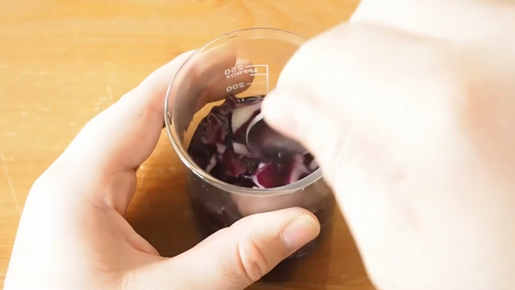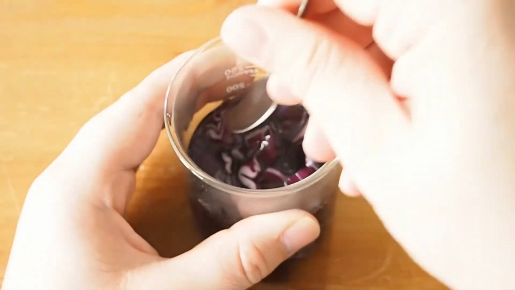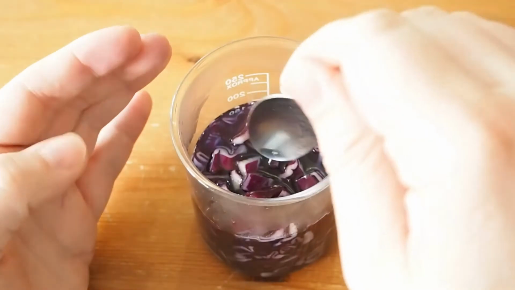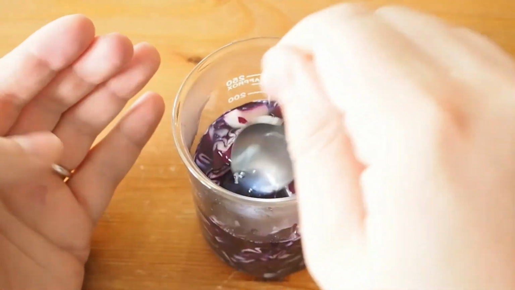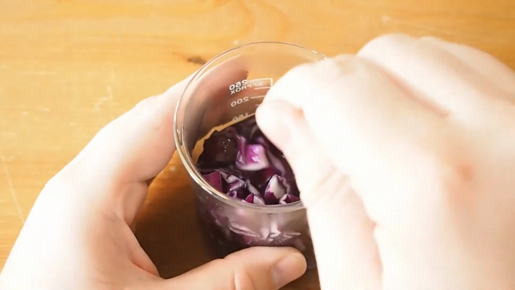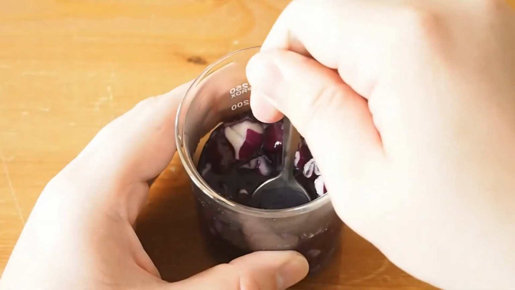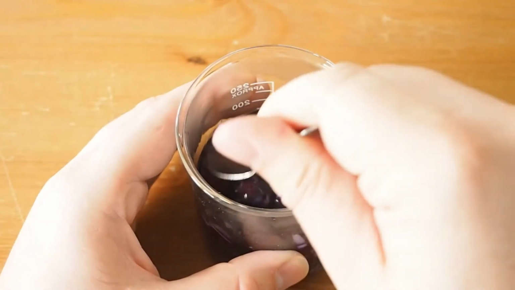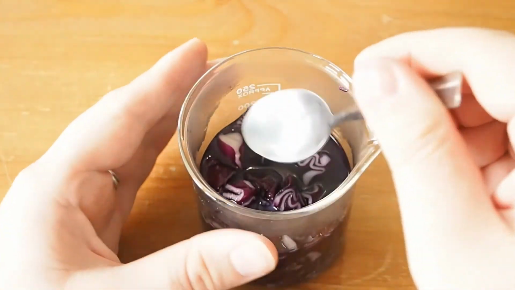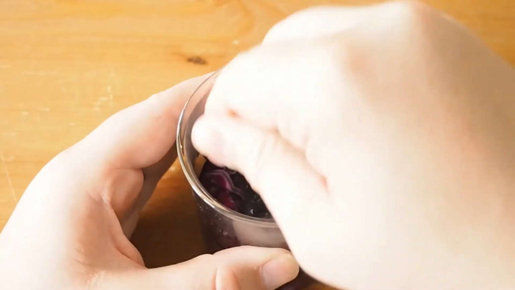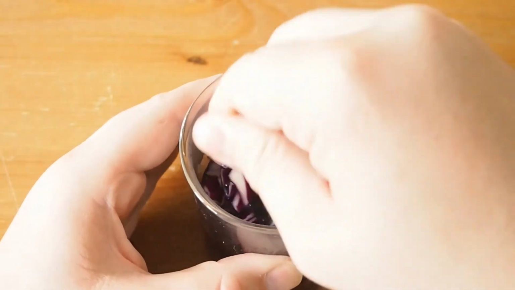Nothing here, by the way, nothing here is dangerous. This is just very unyummy cabbagey soup. And we just let that soak. And I'm going to leave mine to soak for about 5 minutes after I've mixed it really thoroughly.